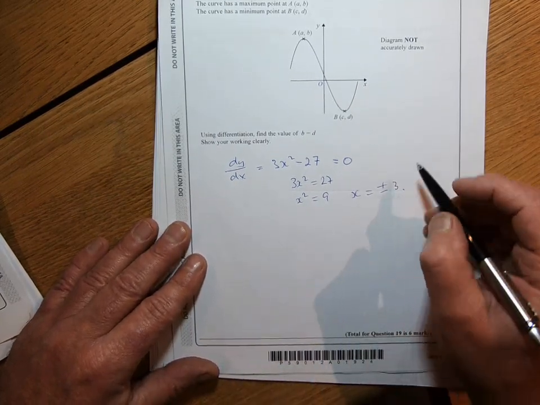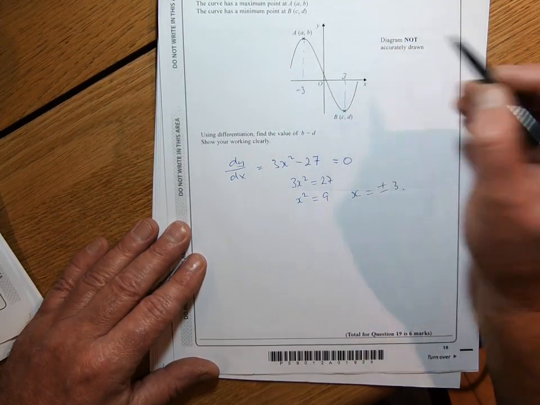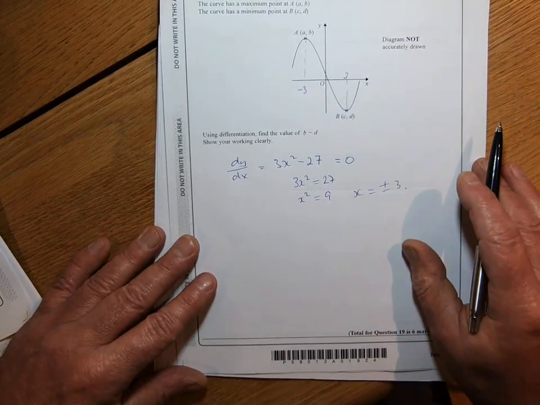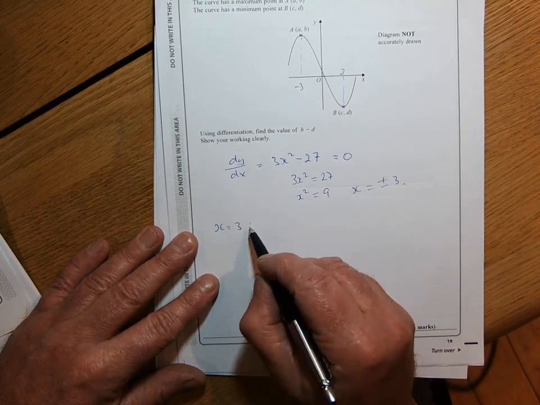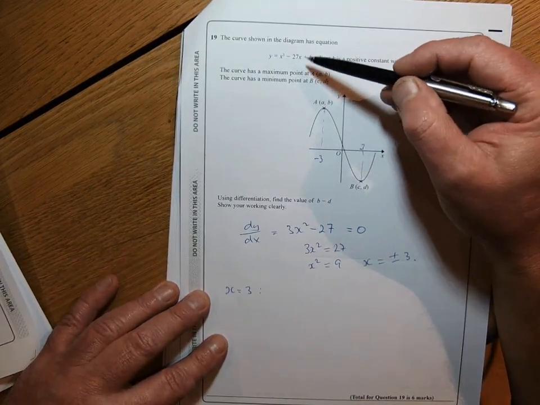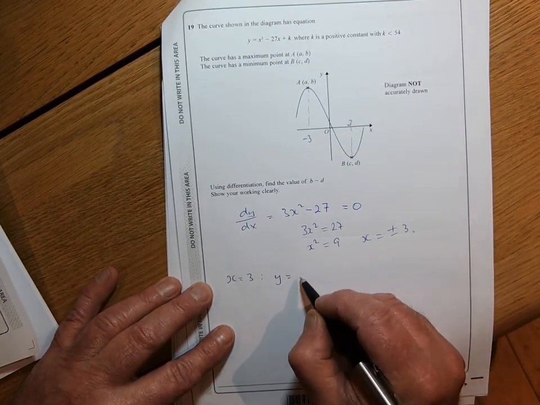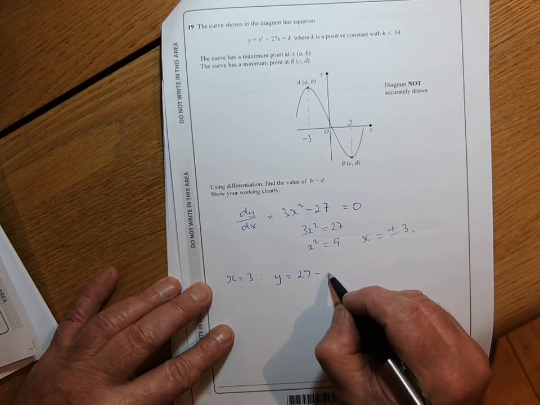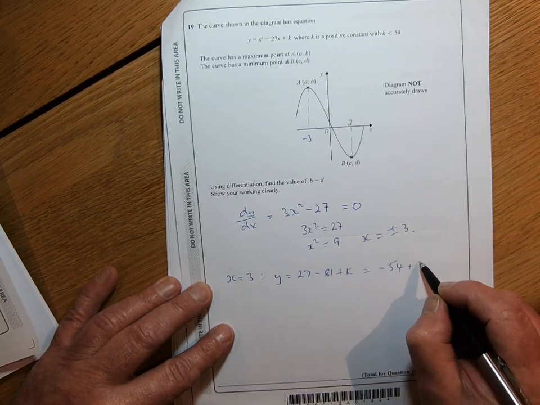Okay, so this is minus 3 obviously, this is plus 3, so let's work out where b and d occur. So x equals 3. Now I'm going to put this back into my original equation, the one up here, to find the y value. So y equals 3 cubed, which is 27, minus 27 times 3, which is 81, plus k, equals minus 54 plus k.